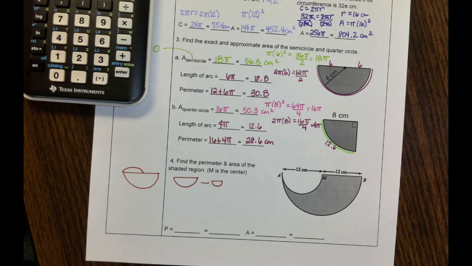It's not a very good semicircle, but pretend. Okay, so we're going to find the area of the big semicircle and subtract the area of the small semicircle. And then we also want perimeter. So we need the arc length. We need half the circumference, half of this circumference, plus this straight piece, because we're going to put a fence all the way around it.